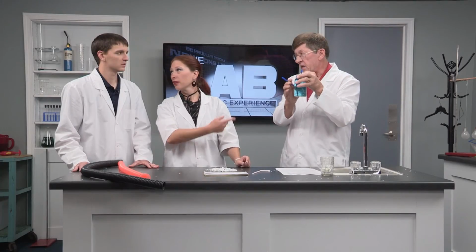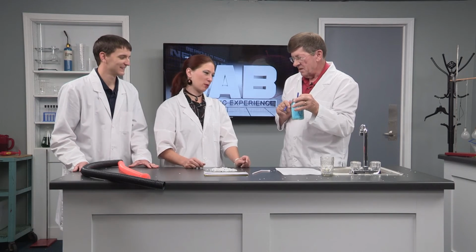Now it's gasoline that they actually use, not water, of course. Well, that's probably smart. Yes, okay. Now when we come back, we will show you a large version of the carburetor.